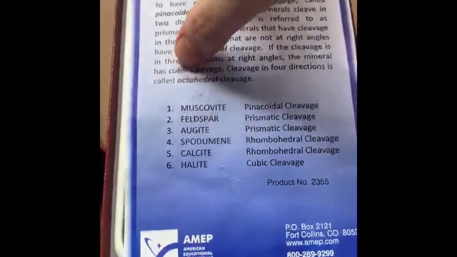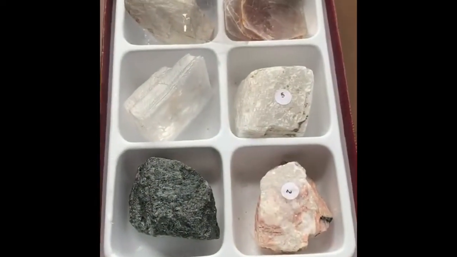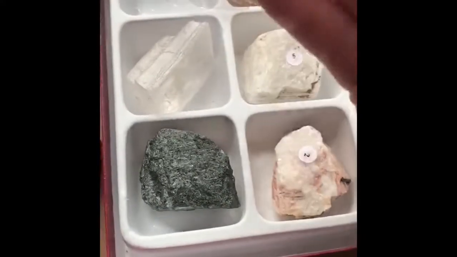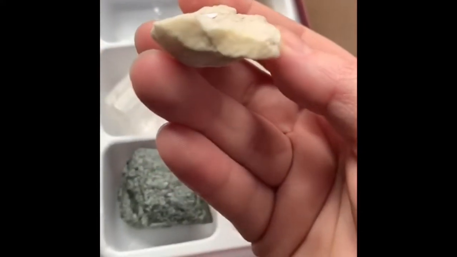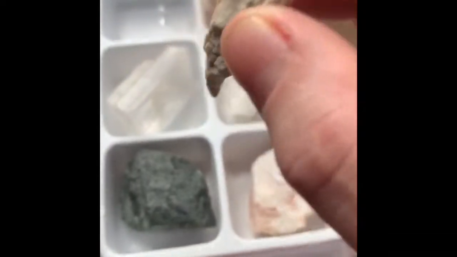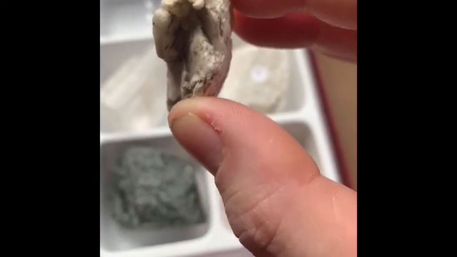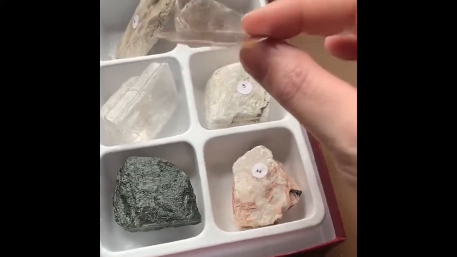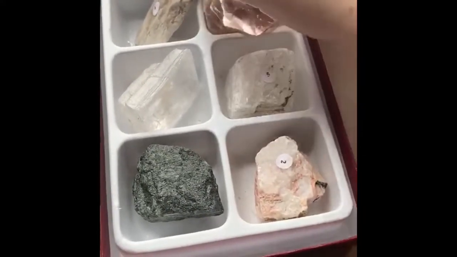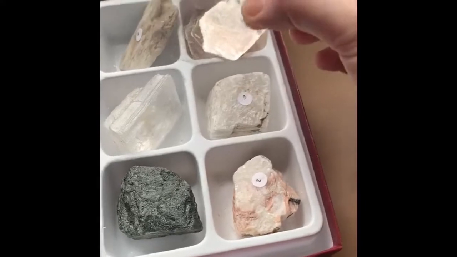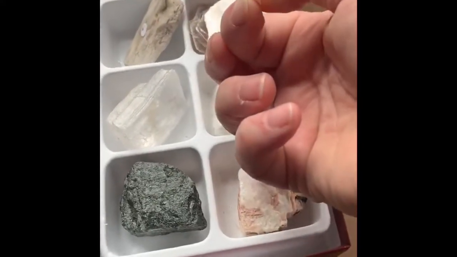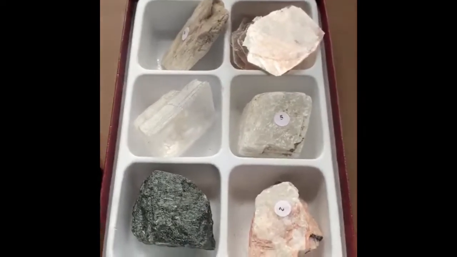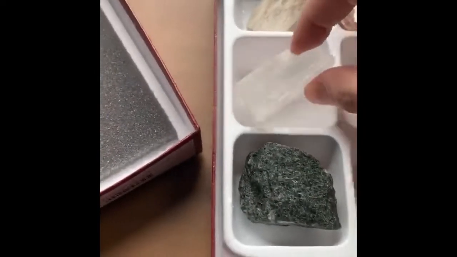Now, cleavage, when you look at it, you're going to look for these sharp angles, and that's because of those ionic bonds that we talked about earlier. This is actually cleavage as well. It may look funny, but when it peels off into little thin slices like this, that's considered to be cleavage. It's going to be sharp angles. It's going to be right angles.